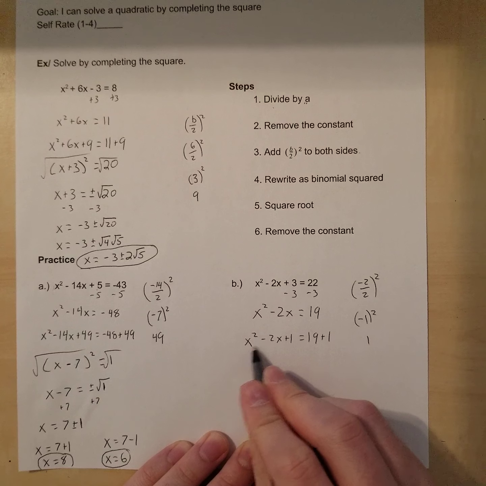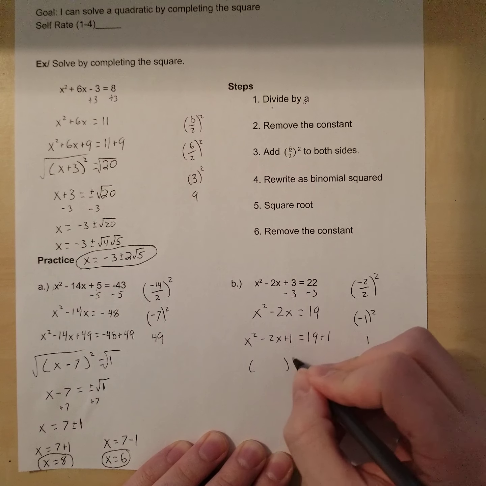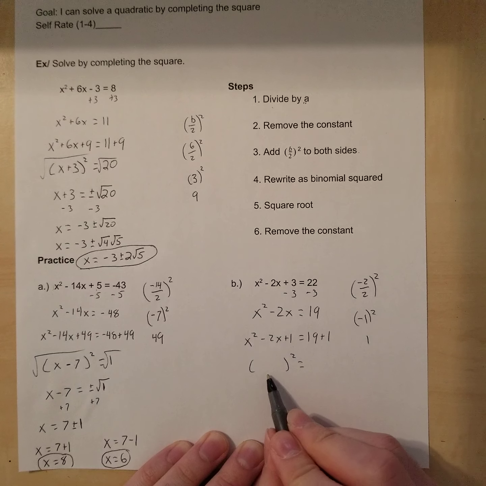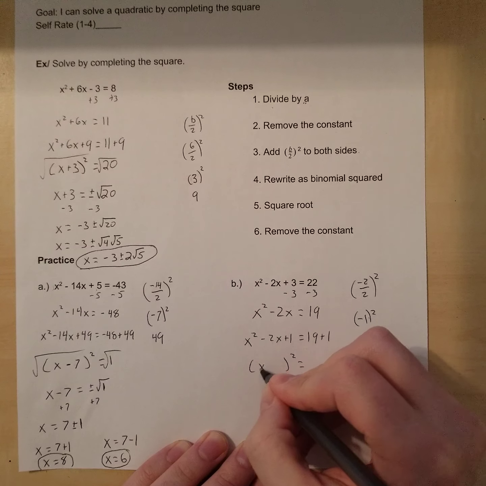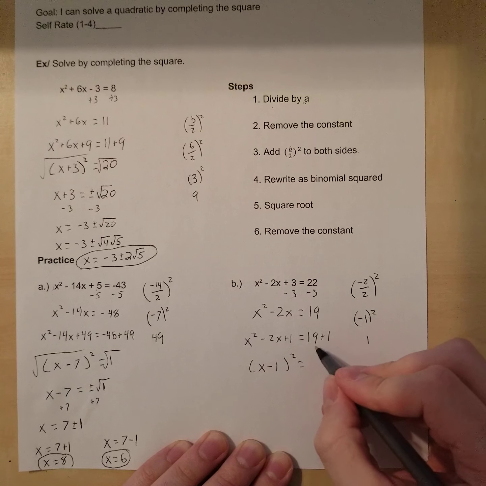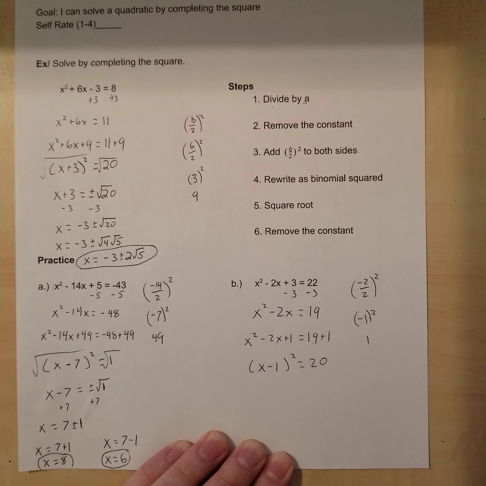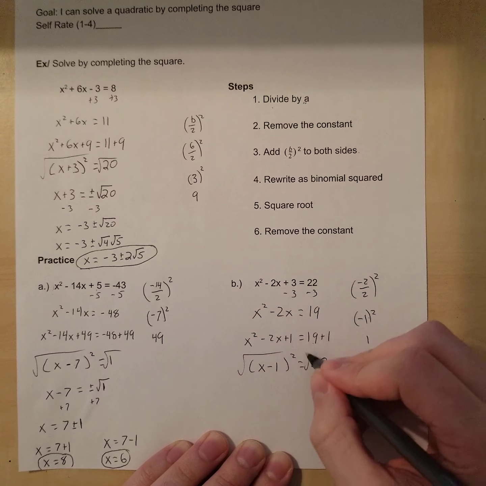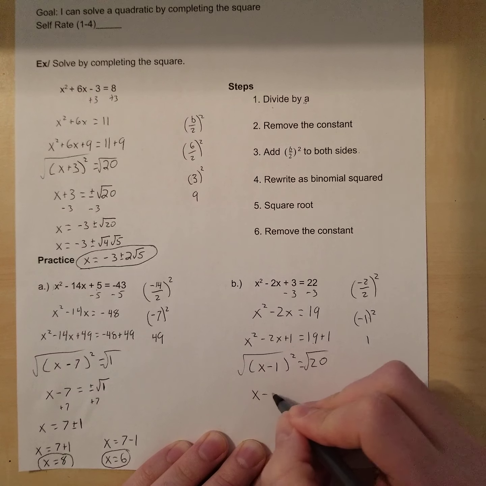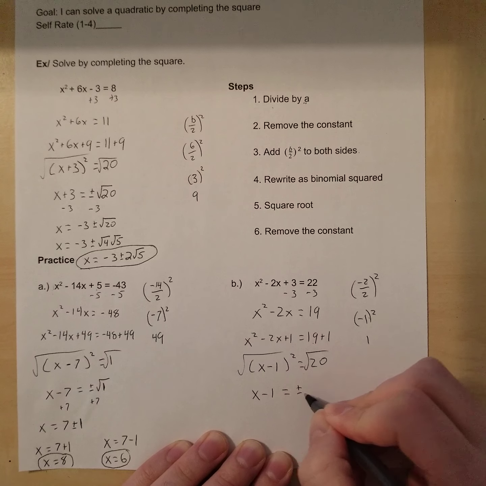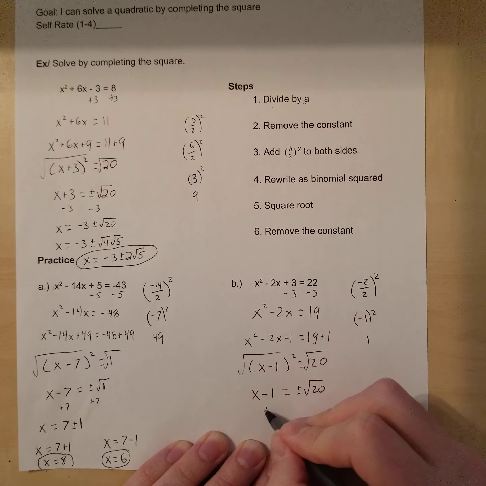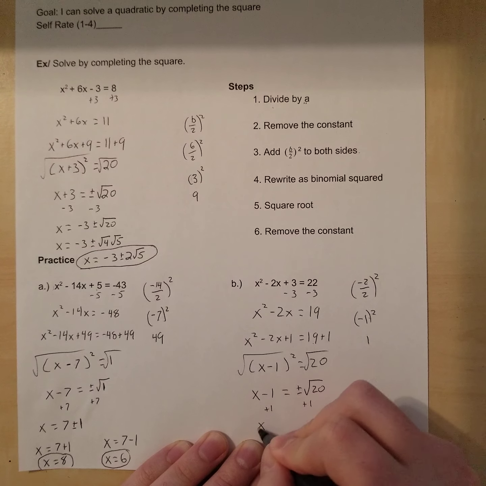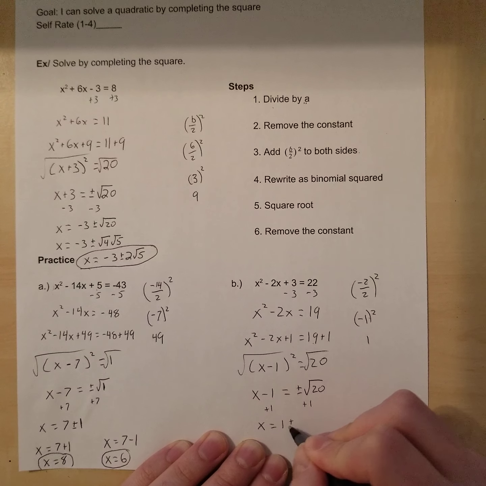Now I can rewrite this trinomial as a binomial squared. And to know what goes in here, I'm going to check to see what half of b was. It was negative 1, so I'll have x minus 1. 19 plus 1 is 20. From here I can solve using square roots. X minus 1 is equal to the positive or negative square root of 20. Add 1 to both sides. X is equal to 1 plus or minus.